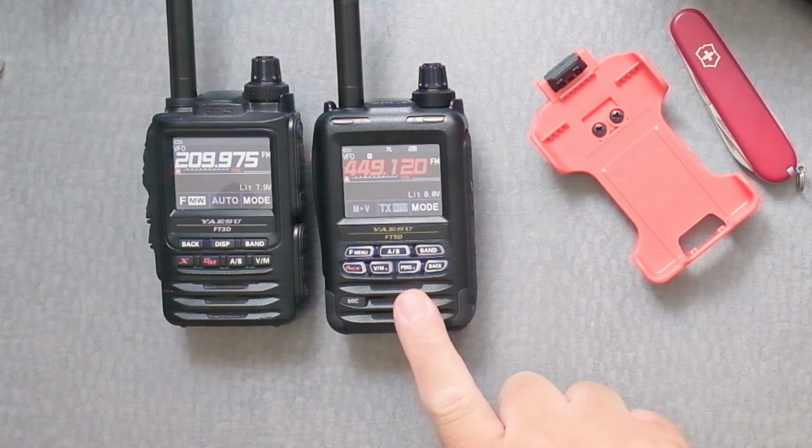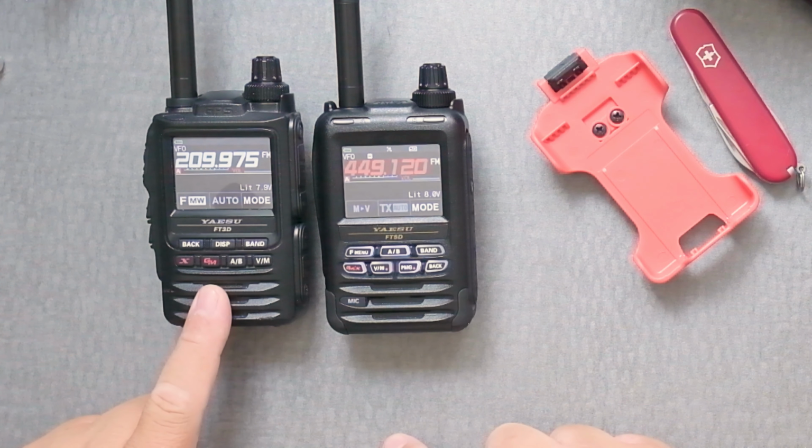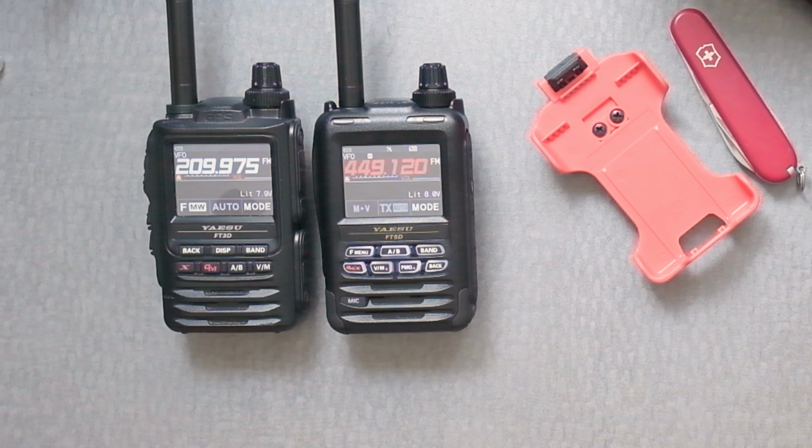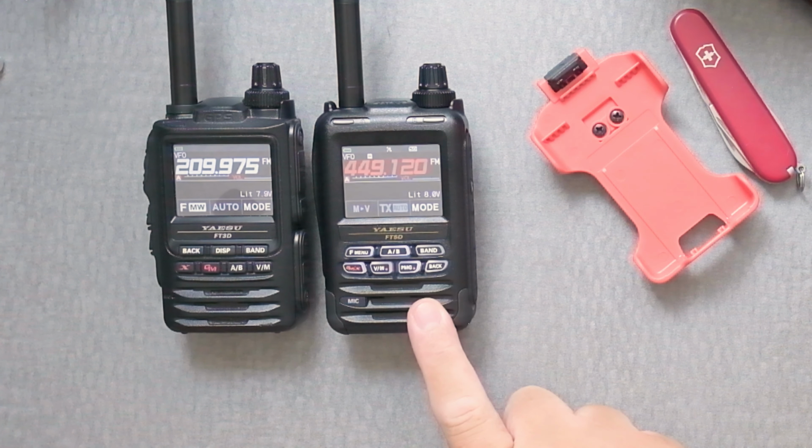And using the FT5D in the car now compared to the FT3D, there is a difference in audio. Again, it's all anecdotal. I will test it in the car. I'll have a camera, and then we'll see if we can hear the difference. But so far, having this in the car halfway, I can hear it.